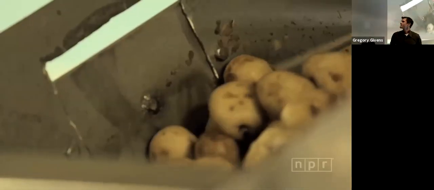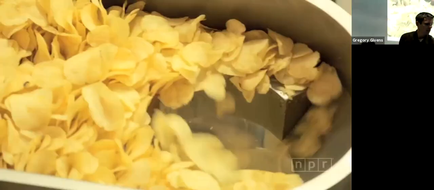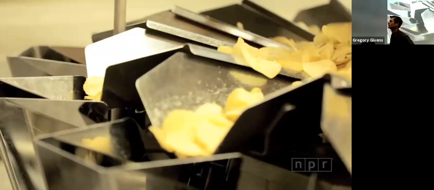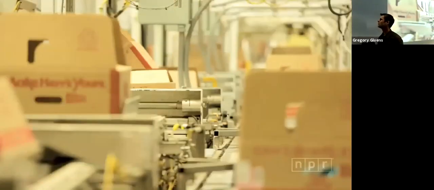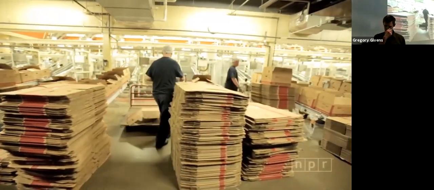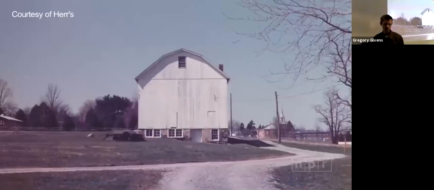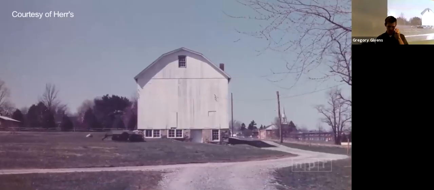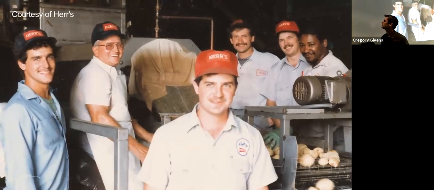If you took a bag of chips today that we sell in the supermarkets and you tried to make it with the process that we used back in 1946, you would have to charge about $25 because it would take 10 times the amount of labor. When the company first started, it was in a little barn, very labor intensive operation.